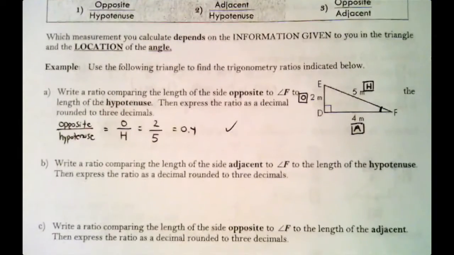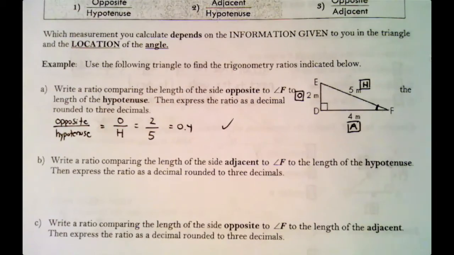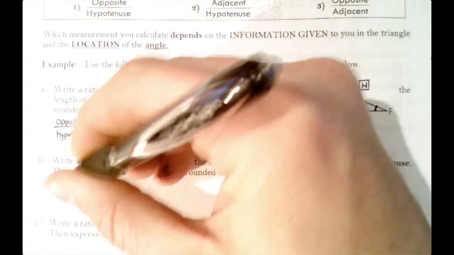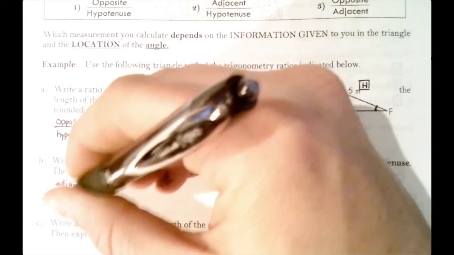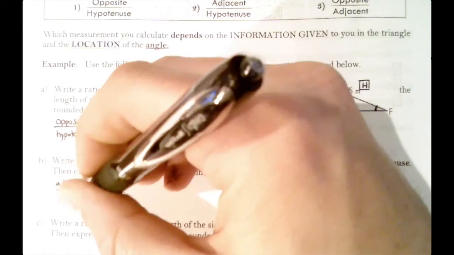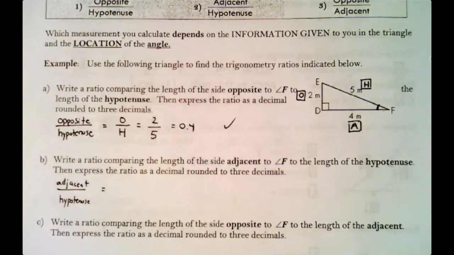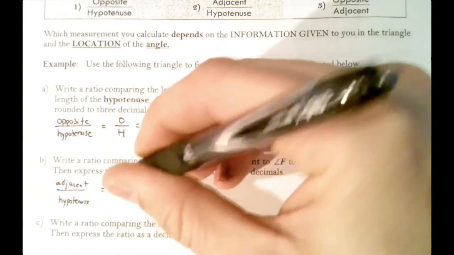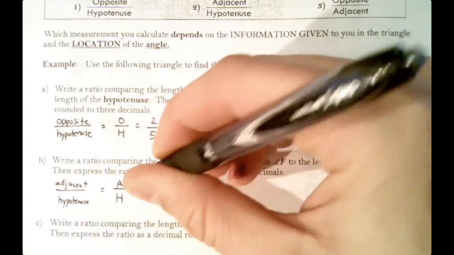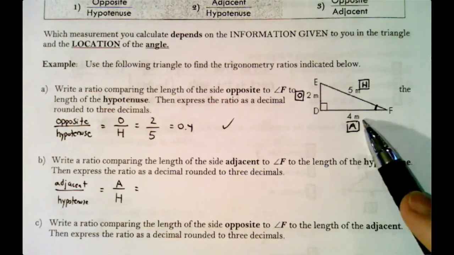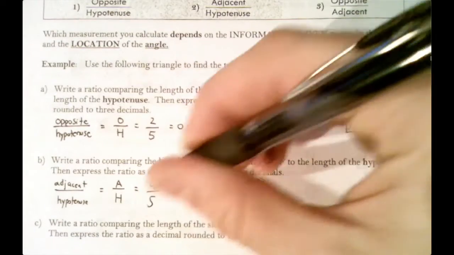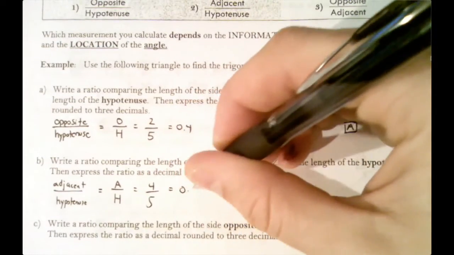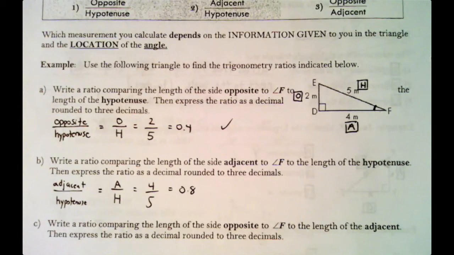Let's try our second ratio. Our second ratio is the adjacent over hypotenuse, and that would be the A over H. And A is 4, H is 5, so we got 4 over 5, which is 0.8.